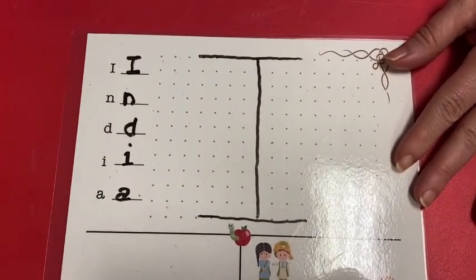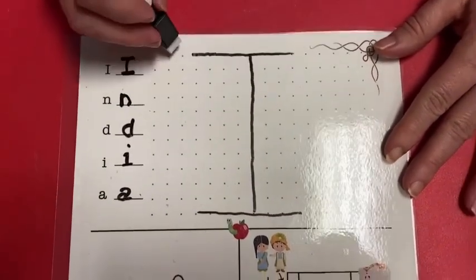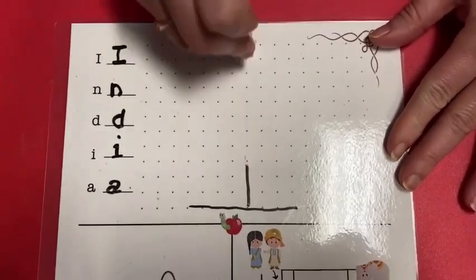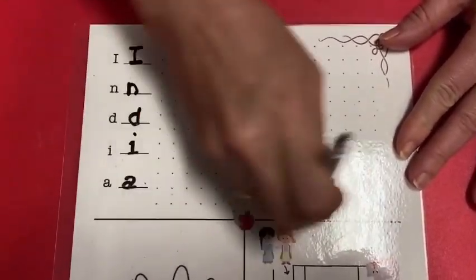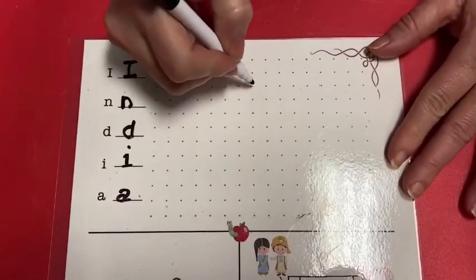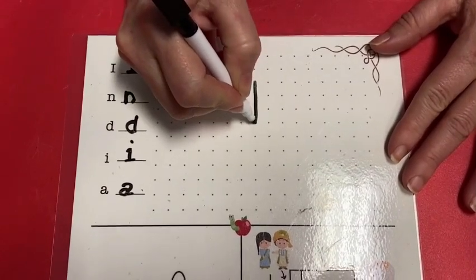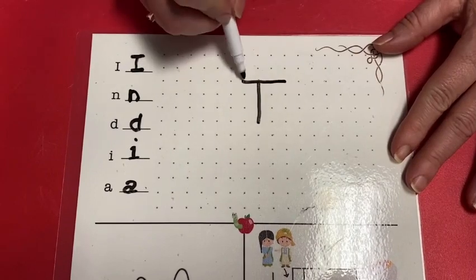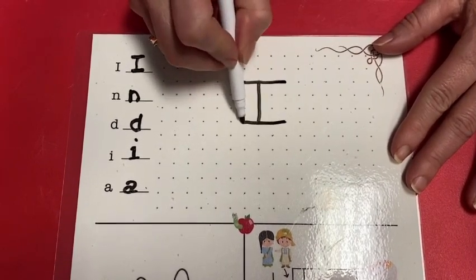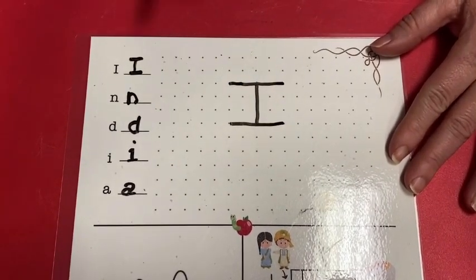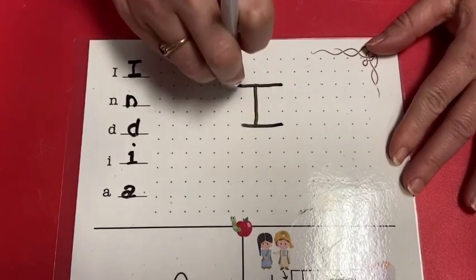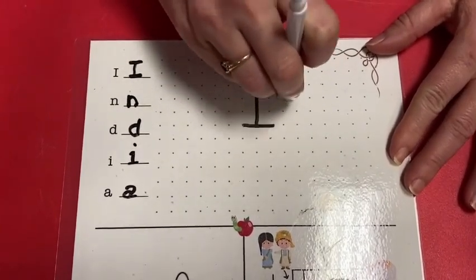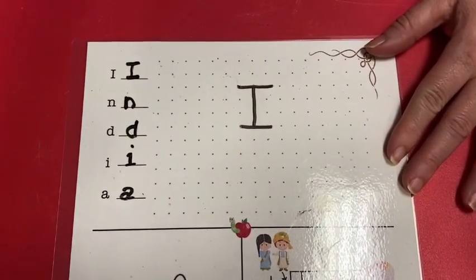It might take you a minute to figure it out. Okay, so that one was big. Let me try a small one. There's our straight line down and across. I guess I did two. Maybe I want to do just one across. How's that? Looks a little more proportionate.